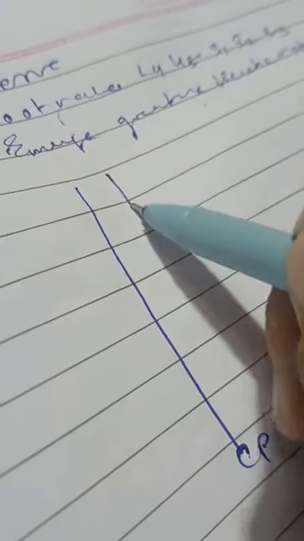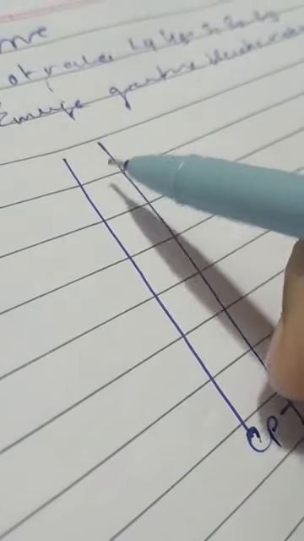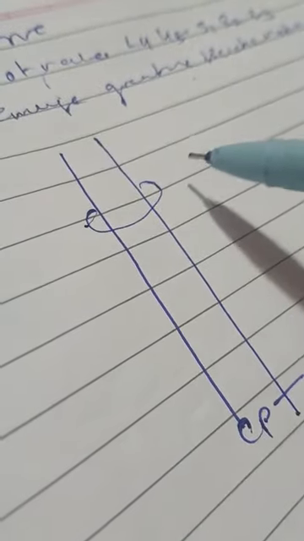But in the thigh, what happens exactly is that the sciatic nerve has two components. It has a common peroneal component, we can draw it like this. And it has one more component which is called the tibial component. So common peroneal and tibial components, and the sciatic nerve is a combination of these two.